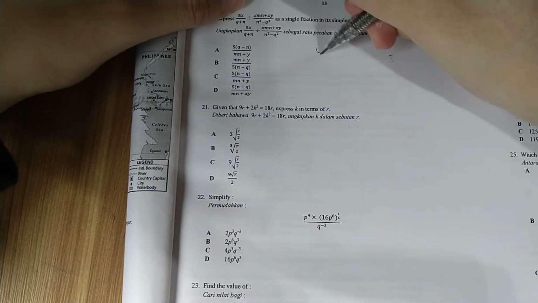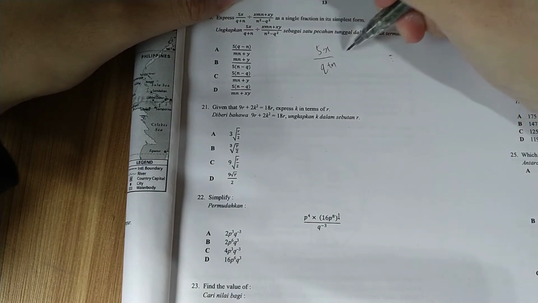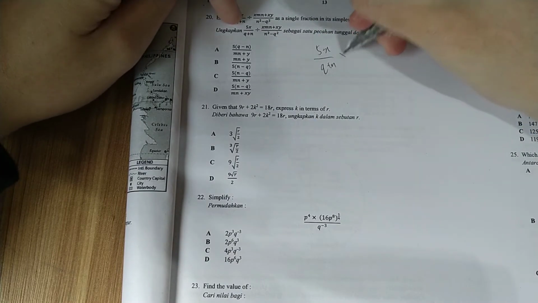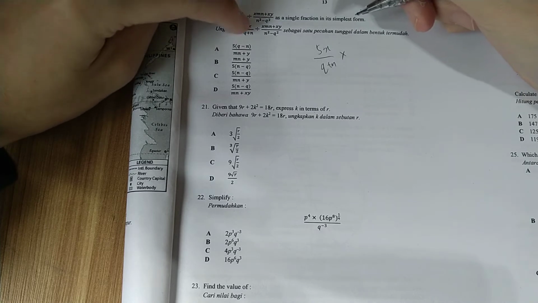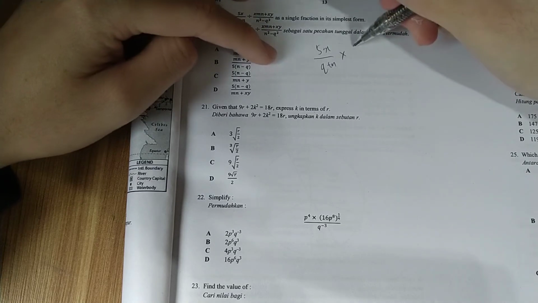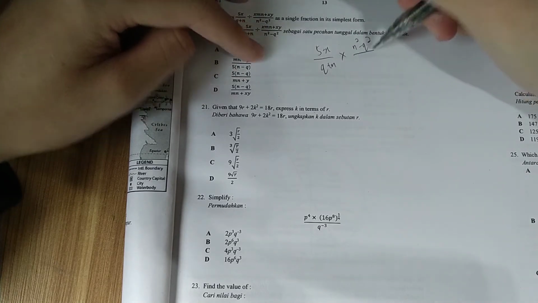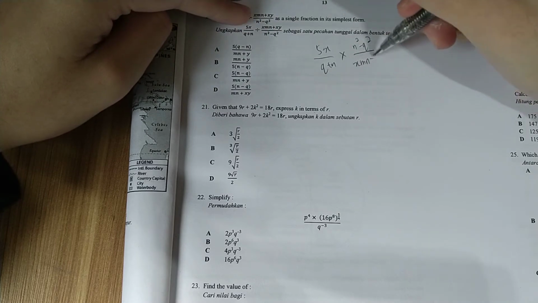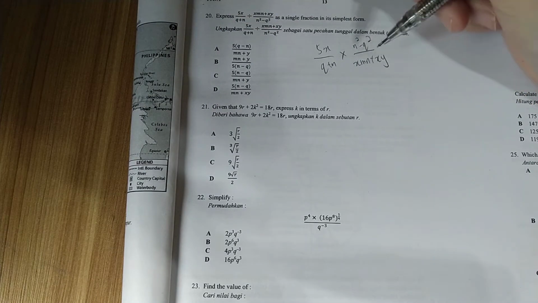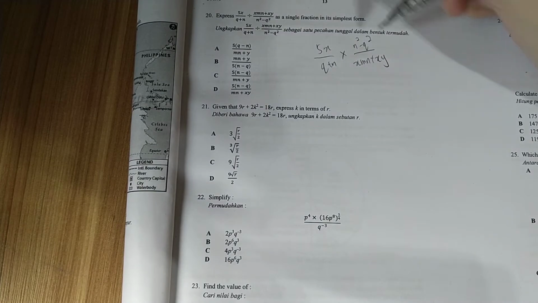Express 5x over q plus n. I will change it to times. And when I times, I will flip it. So it becomes n square minus q square on top, and then at the bottom is xmn plus xy, because I flipped it already, right? So as a single fraction in its simplest form.